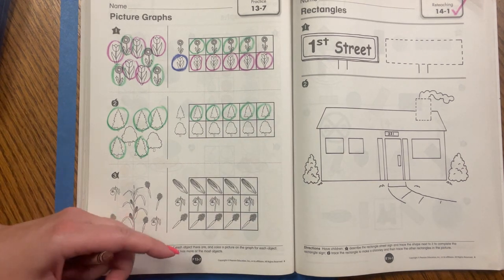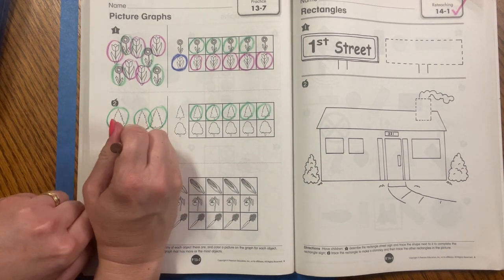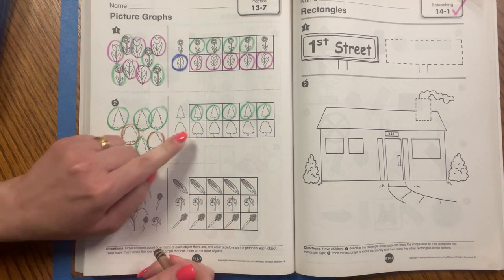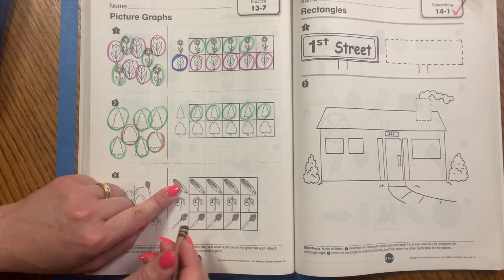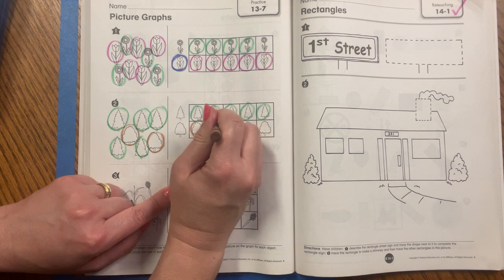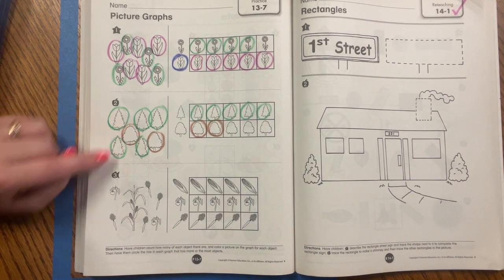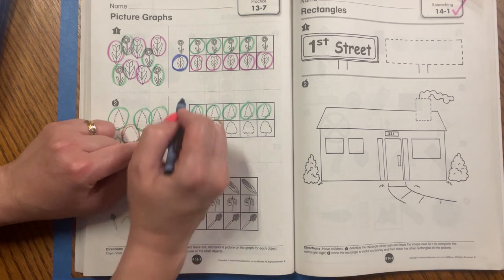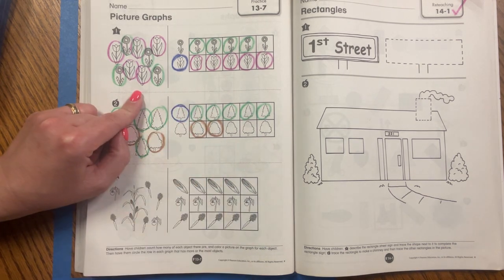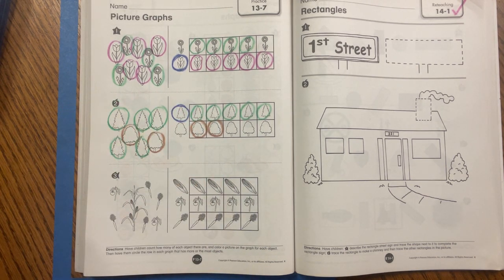All right, let's see how many oak trees we have. 1, 2. How many will I circle on my graph? 2. 1, 2. What do I have more of? Pine trees or oak trees? There are more pine trees. Very good.